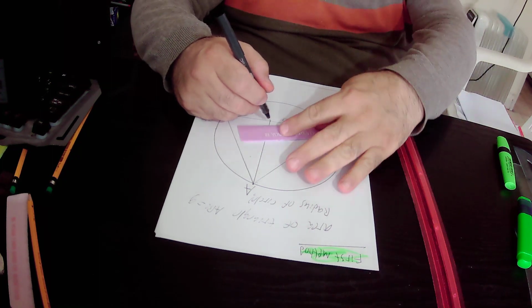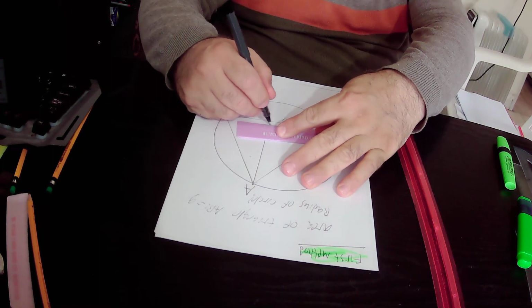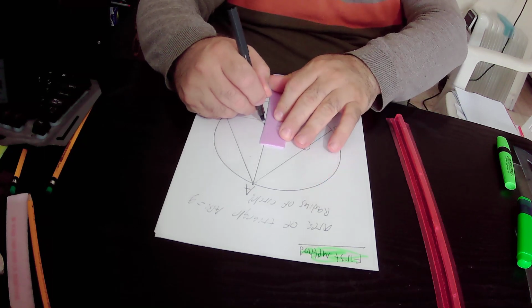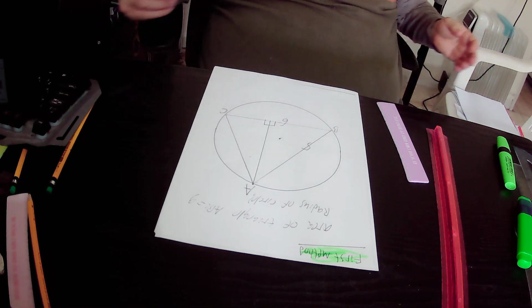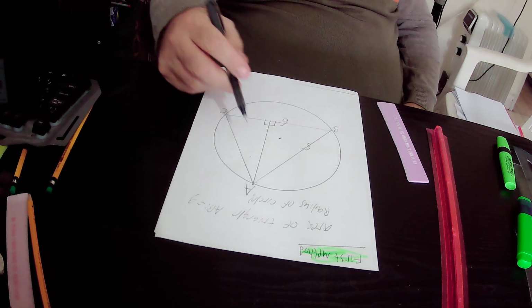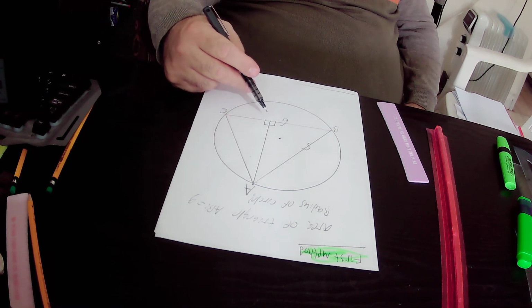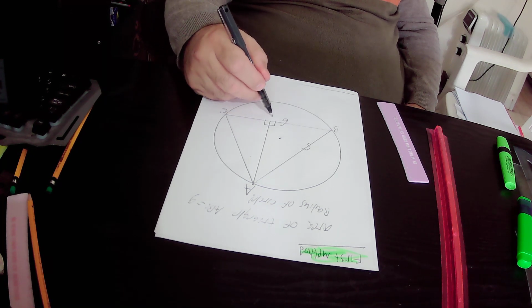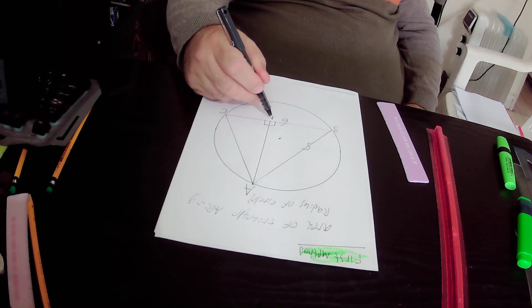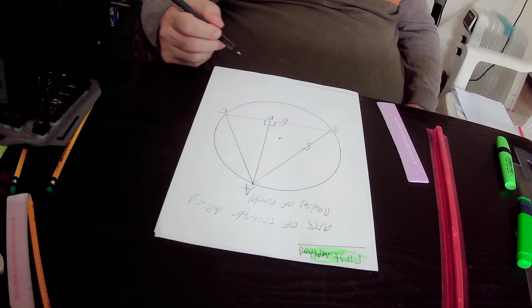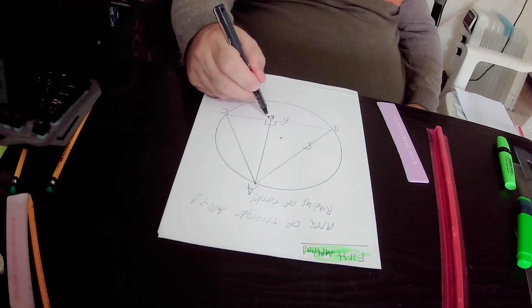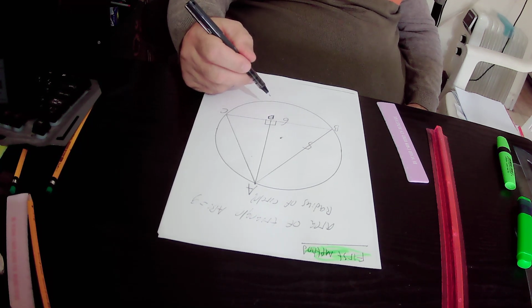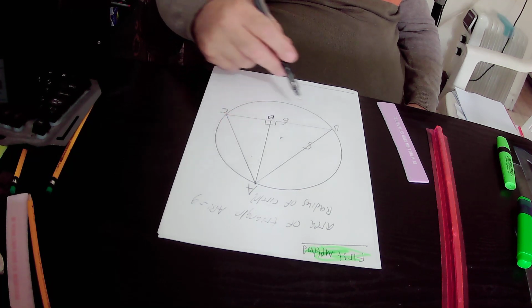So this angle equals 90 degrees according to our construction. This angle also equals 90 degrees according to our construction. We define the touching point of the perpendicular from point A and BC as D.